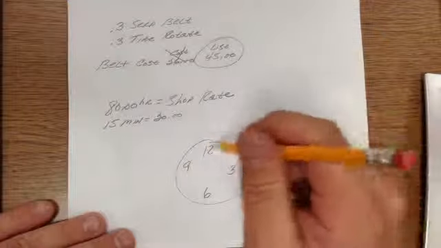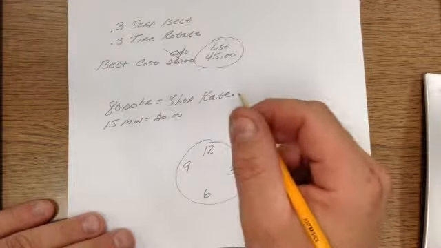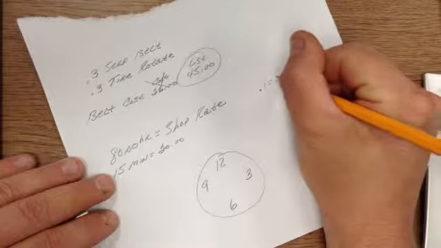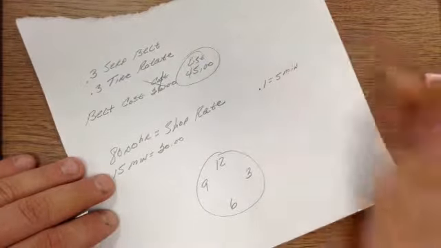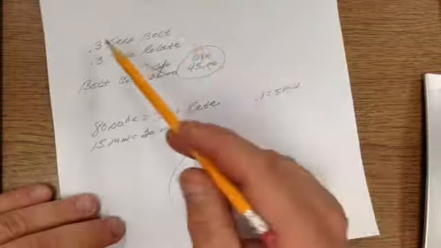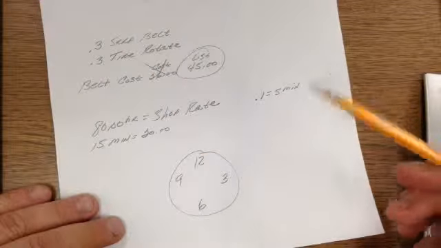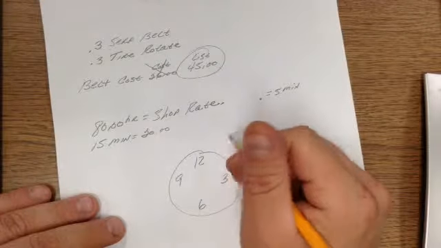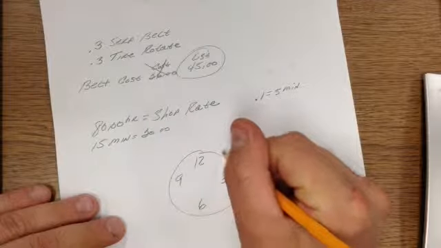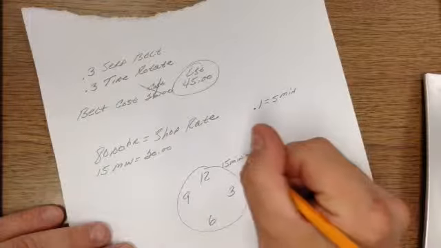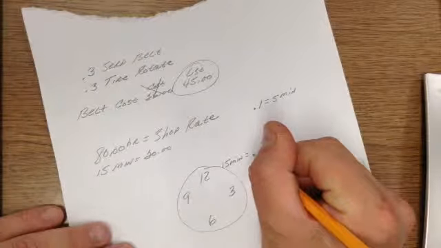So we need to fill in the blanks here a little bit more. What we have is 1/10, or rather 0.1, equals 5 minutes. So if we have 0.3 to replace the serpentine belt, we know that's 15 minutes. We know that this is a 15-minute span of time. Pretty simple there. And of course, your 15 minutes is going to equal 0.3.